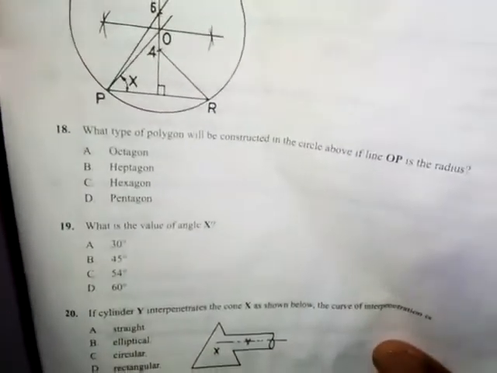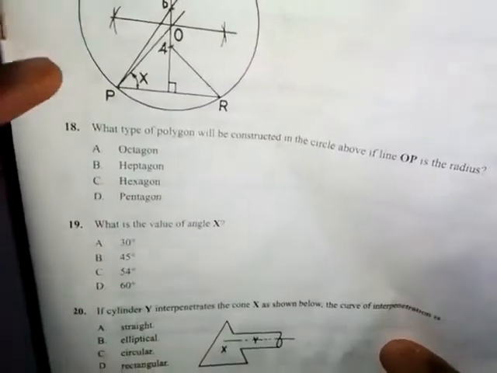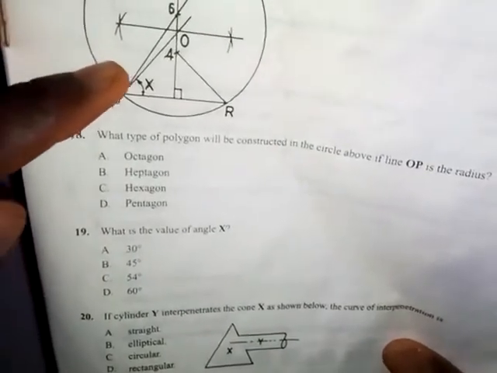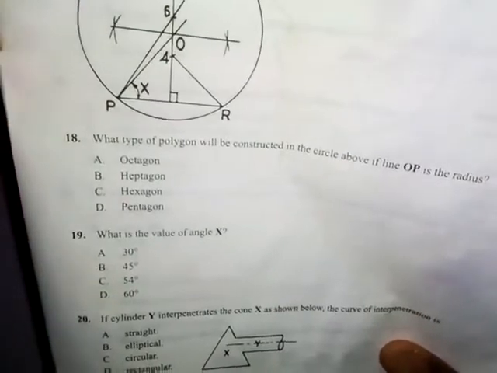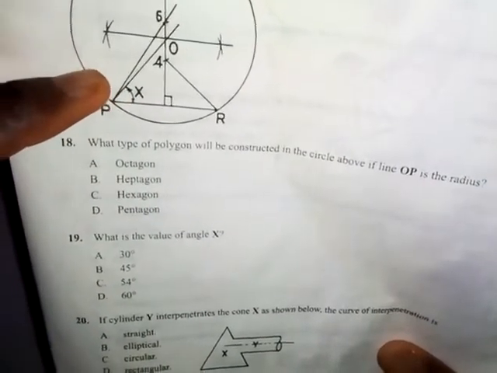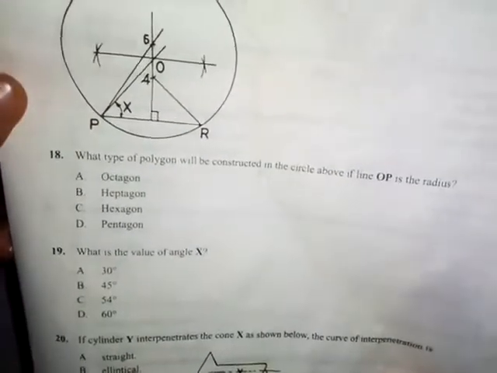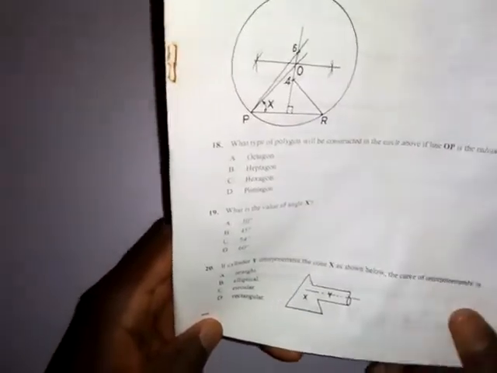Question 19. What is the value of angle X? The value of angle X here is 54.